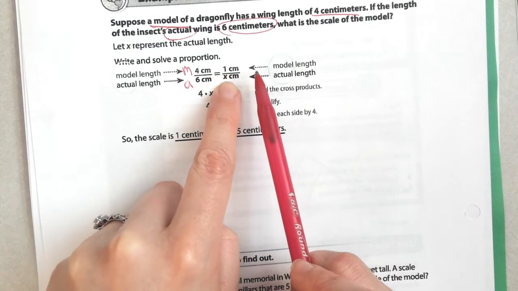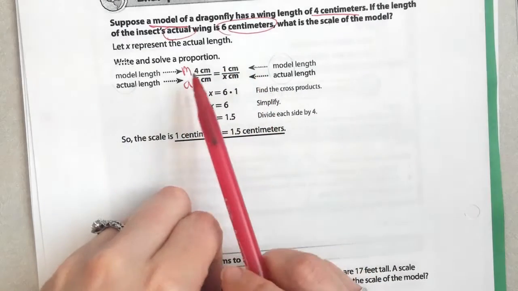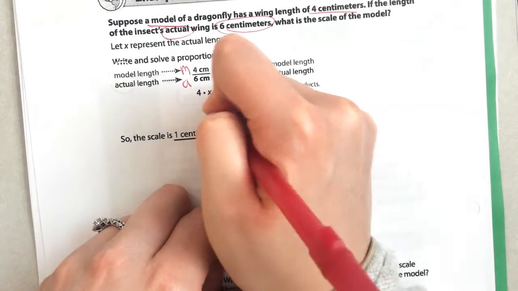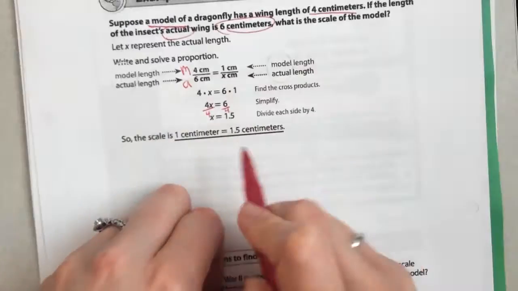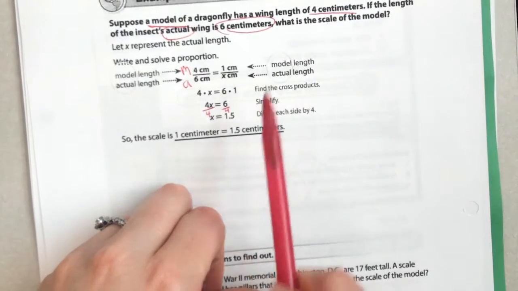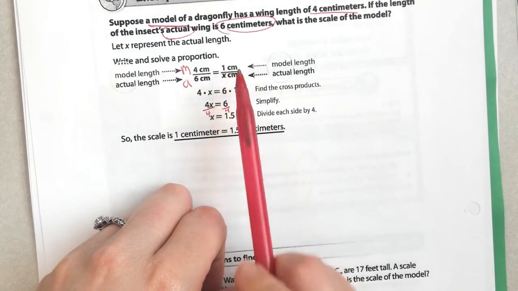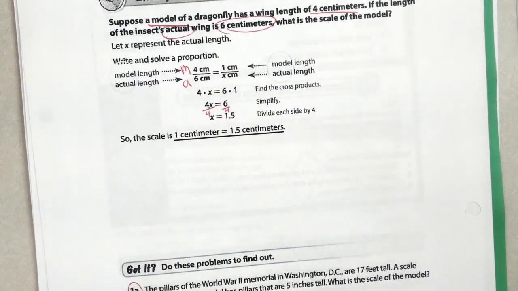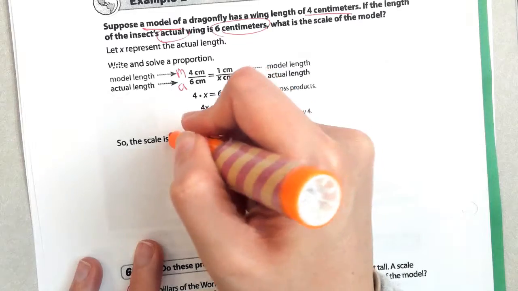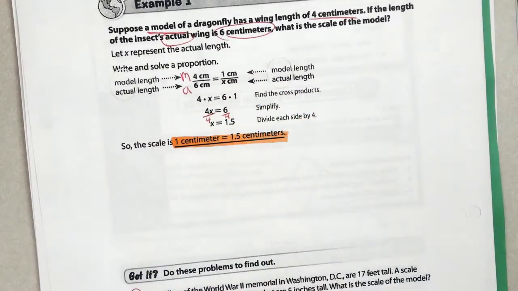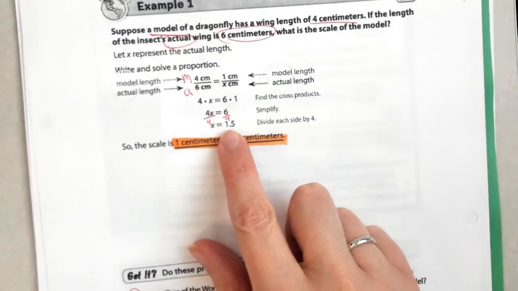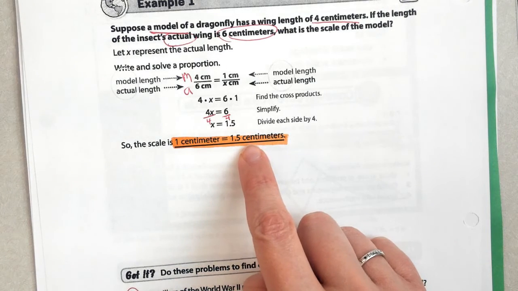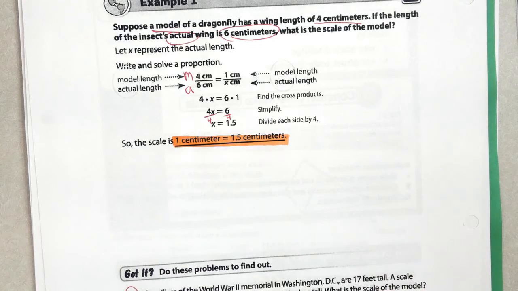So we put our 1 in, we put our x, and then we do our cross products. 4 times x is 4x, 6 times 1 is 6. Divide by 4 on both sides, and you get 1.5. So we know when the model is 1 centimeter, the actual is 1.5 centimeters. So you actually have to write that out for your scale. This is the scale. Your answer wouldn't just be 1.5 centimeters. The scale is that 1 centimeter in the model is equal to 1.5 centimeters of the actual.